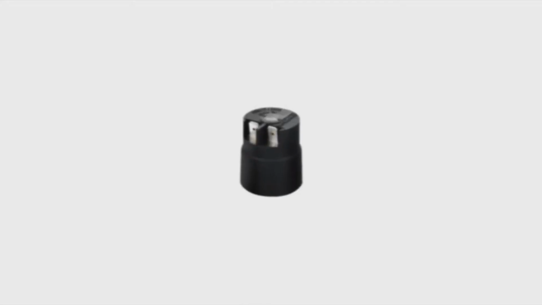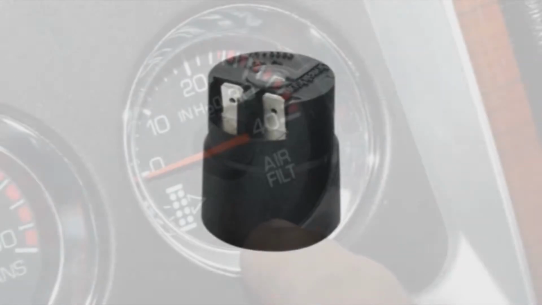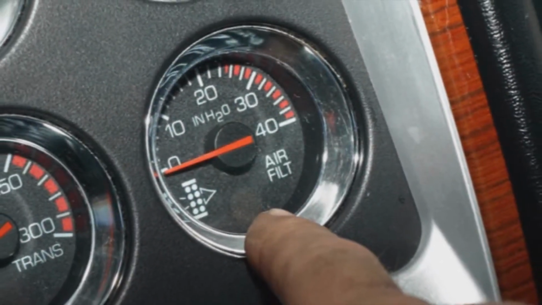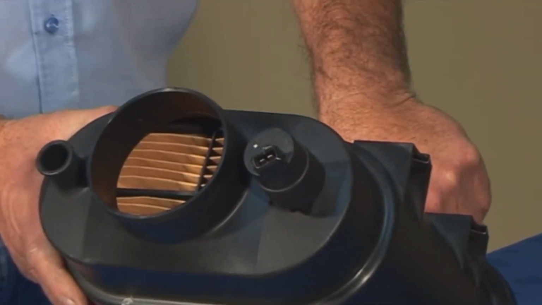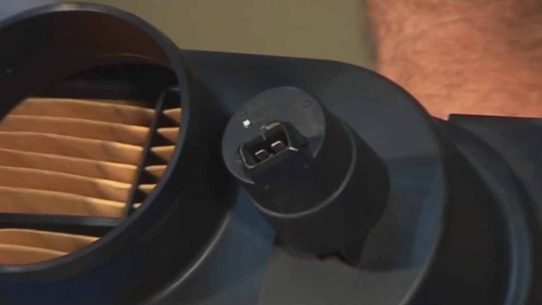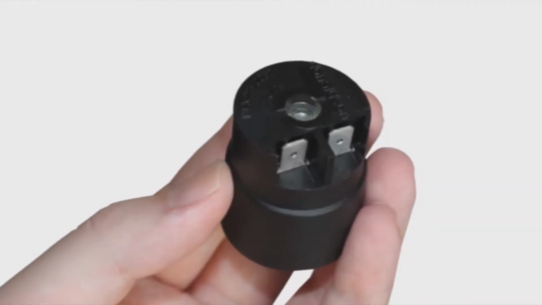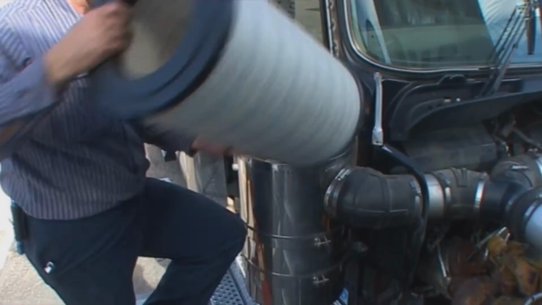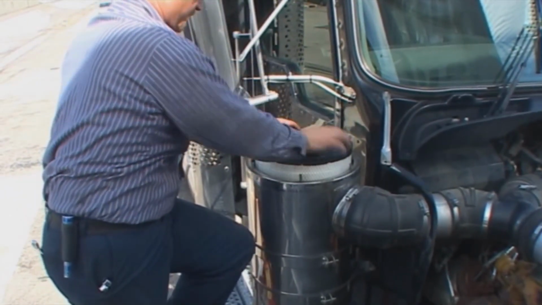The electrical indicator is designed for a variety of on- and off-highway applications where in-cab or remote monitoring of restriction is desired. When the restriction level reaches the maximum recommended limit, an electrical signal activates a light, a buzzer, or a designated computer. The indicator automatically resets itself after the filter is serviced.